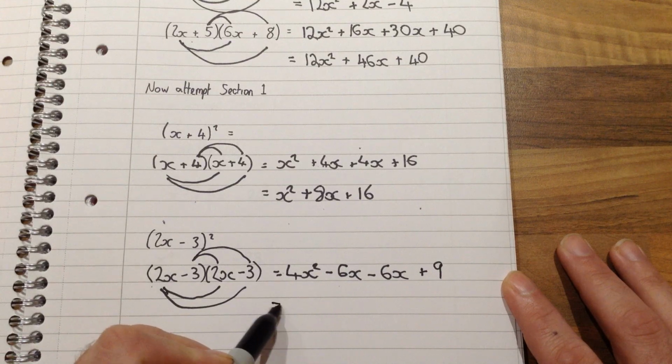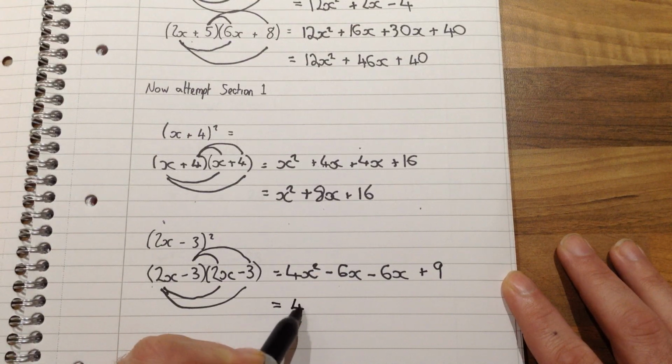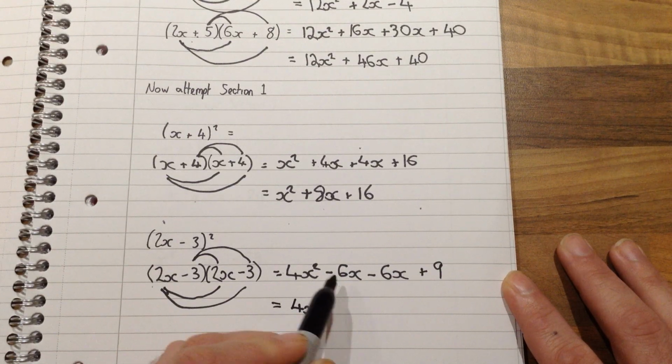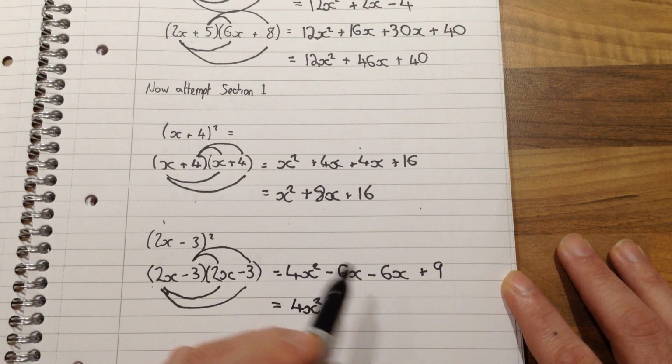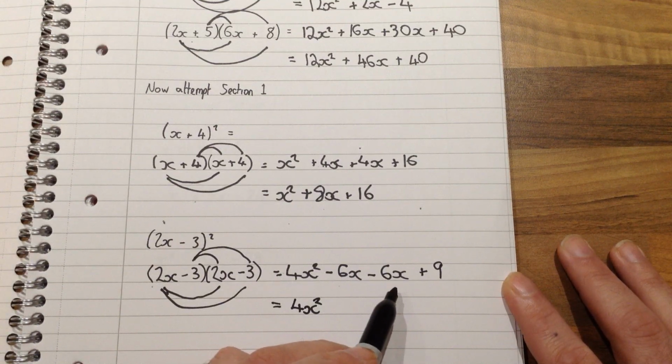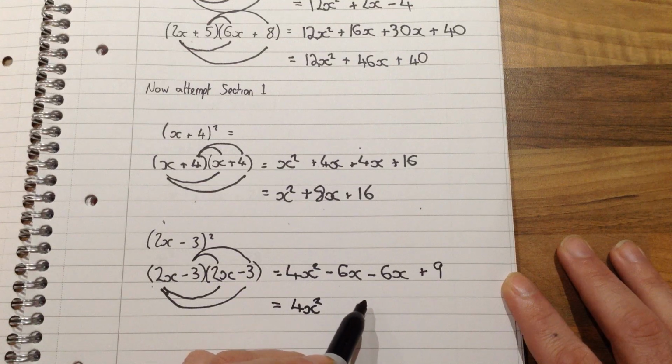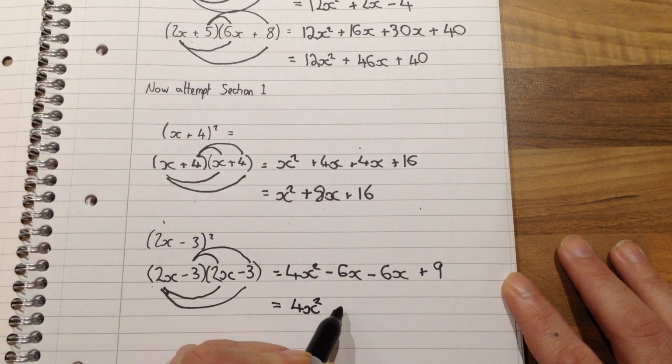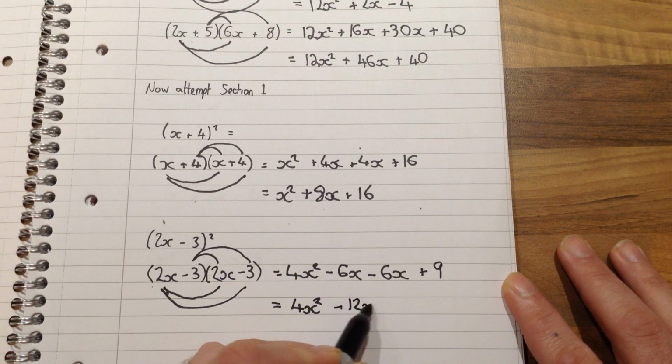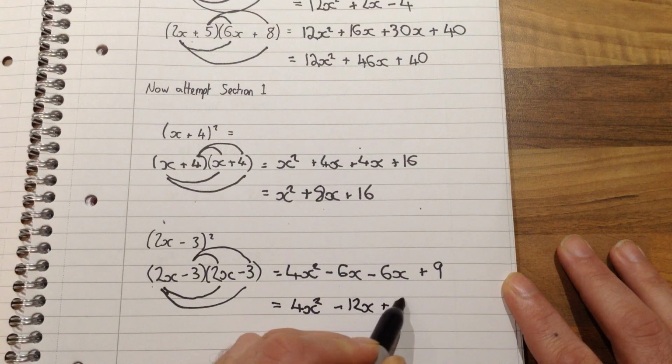We simplify for our final bit, so 4x squared, we've got minus 6x, take away another 6. So you're starting on minus 6, going down another 6 to minus 12x, and then plus 9 at the end.